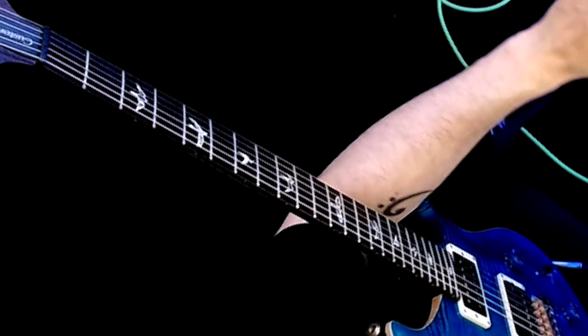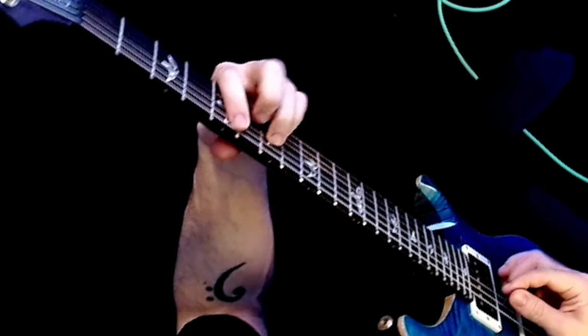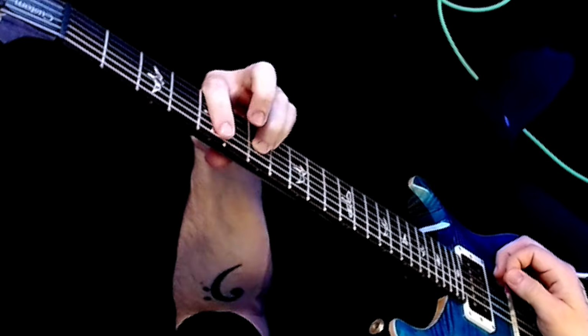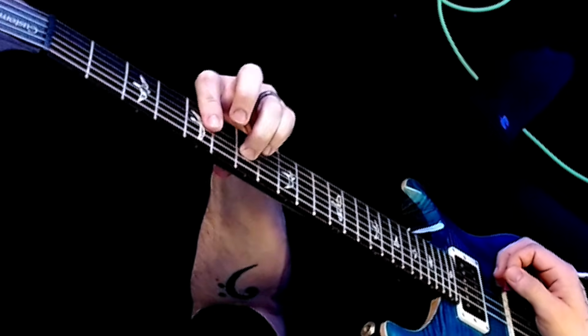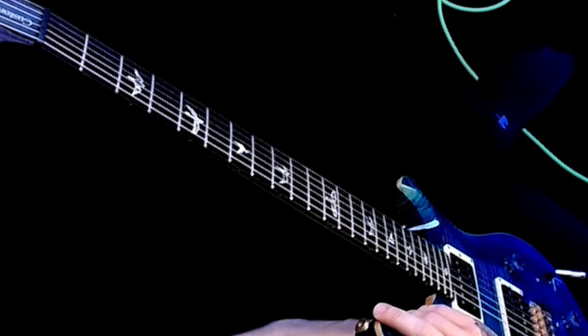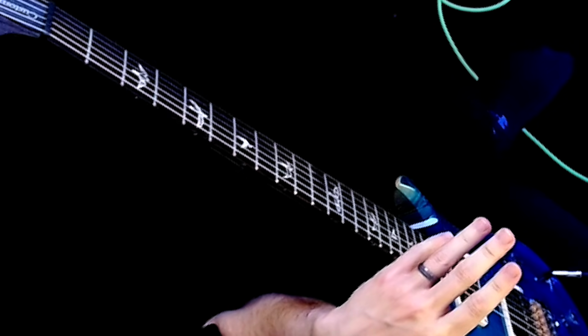So again, it's there. Did you see how minimally I had to move? I was here, and then I was here. I even kept a finger down. Talk about efficiency. So it's all about making sure that you're not locking yourself into shapes per se, but locking yourself into identifying where the chords live everywhere.